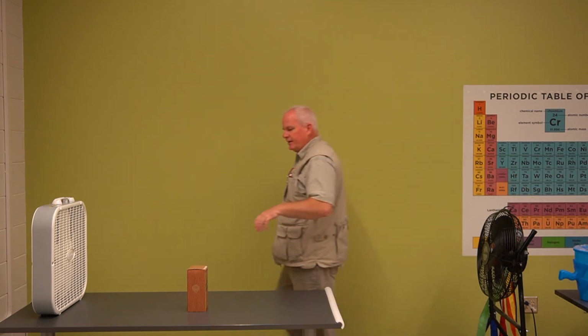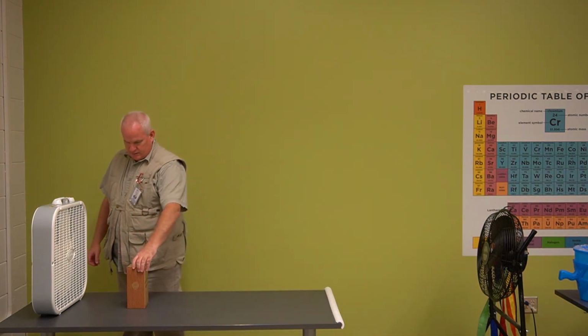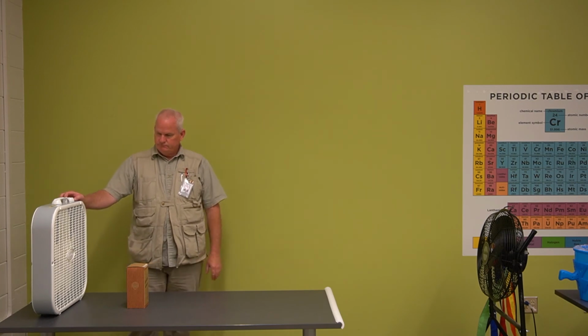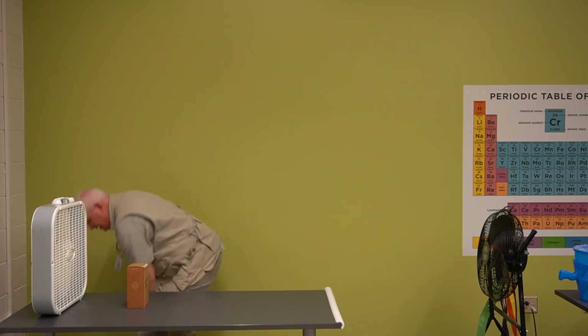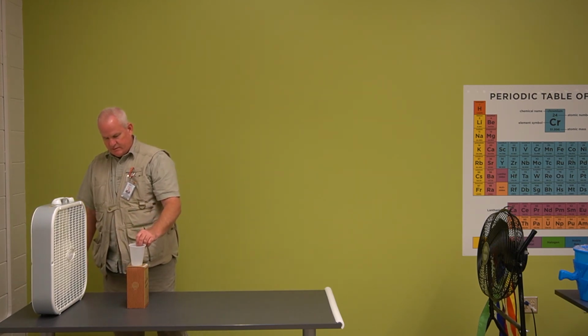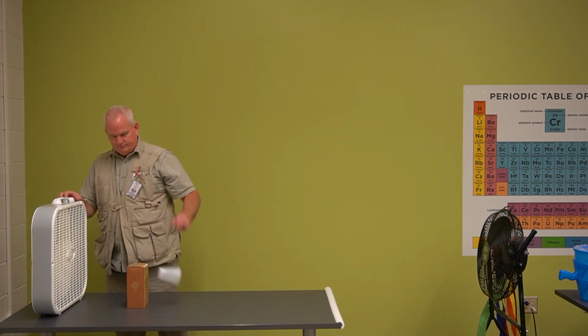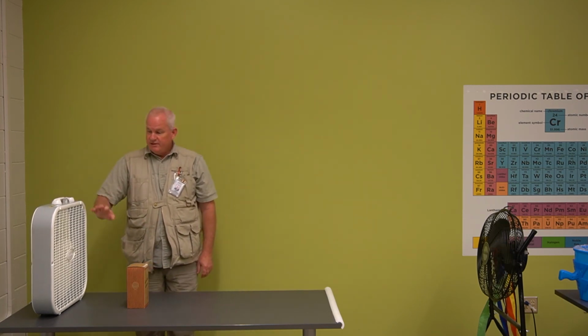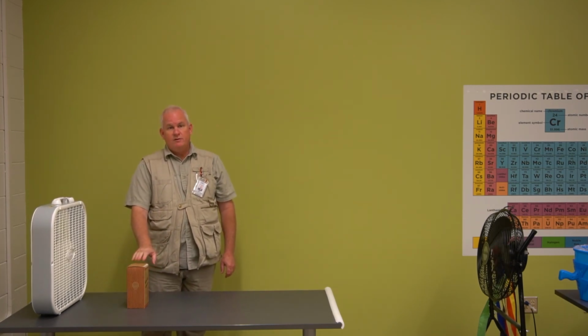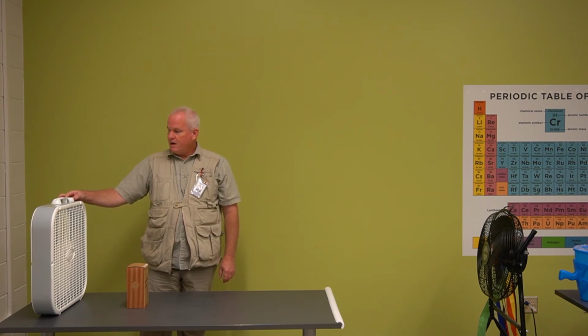Let's turn this fan on and see if we can get it to move with the fan. It's not moving. Just to let you know that the fan is on, let's put this cup up here. And it blew the cup off the table, but the fan is not strong enough to blow the box.